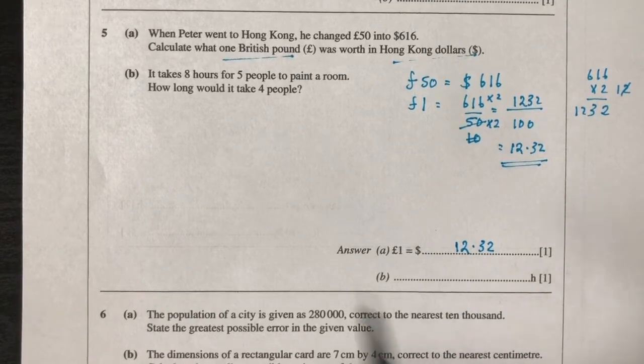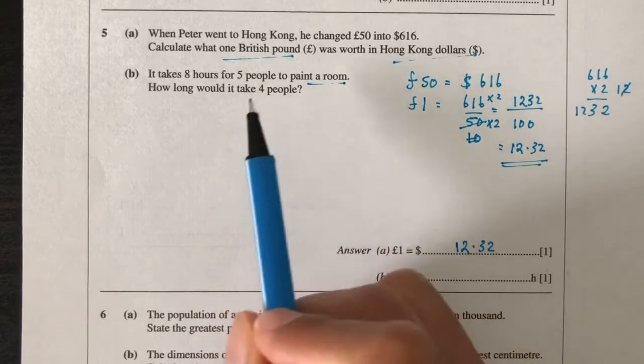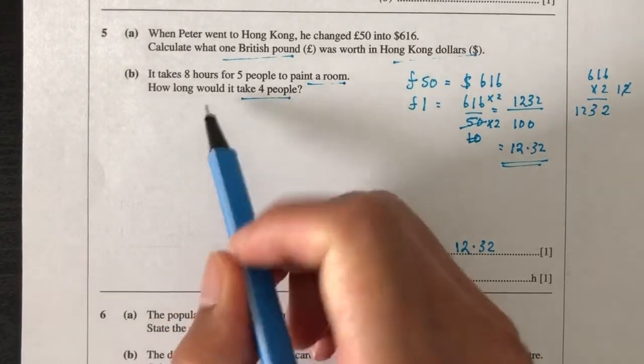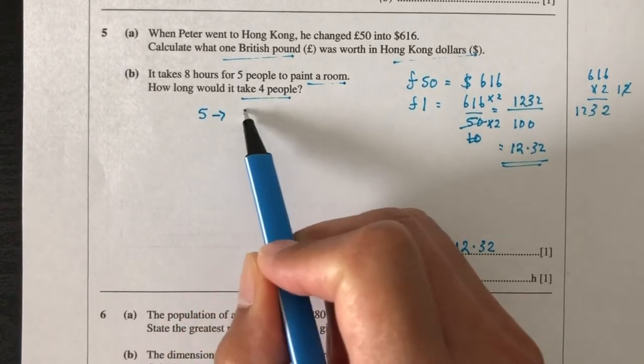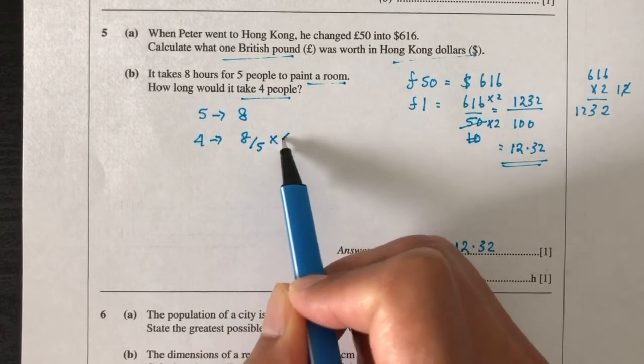Now for part B, it takes 8 hours for 5 people to paint a room. How long would it take 4 people? So 5 people, it takes 8 hours. So 4 people, it would take 8 divided by 5 times 4.